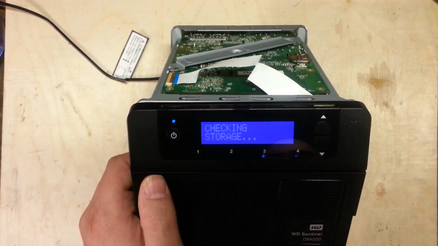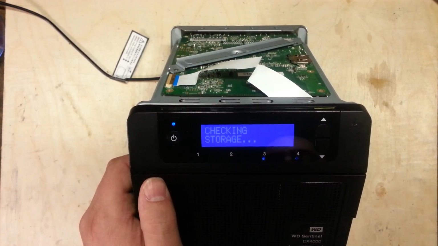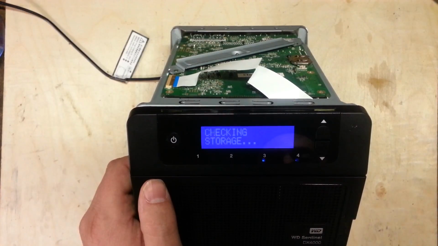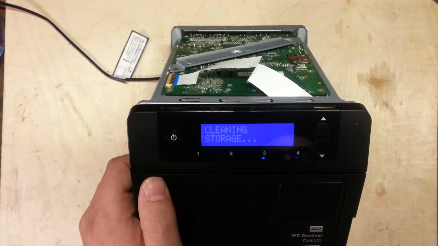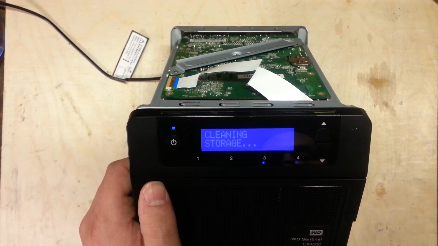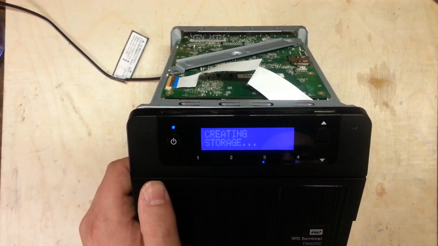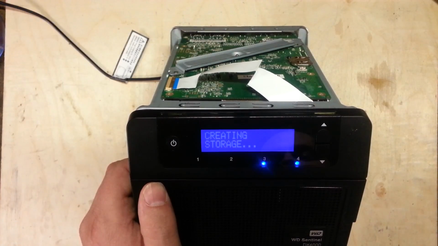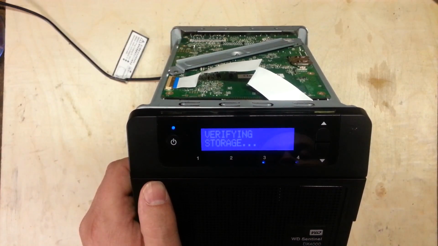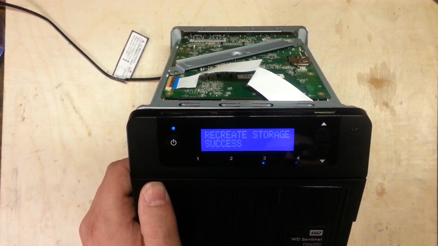Alright, our recovery is initializing. We're checking storage. Cleaning storage, that's good. Creating storage. Alright. And verifying, cool. So, it was able to create the RAID. It's now going to check and make sure the RAID's there. And now it says recreate storage was a success.